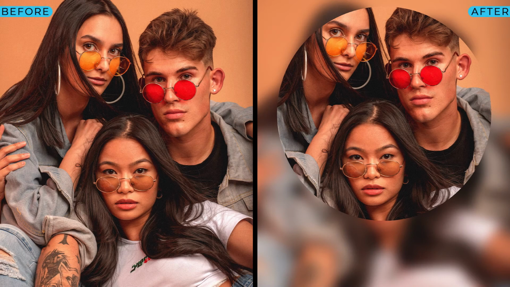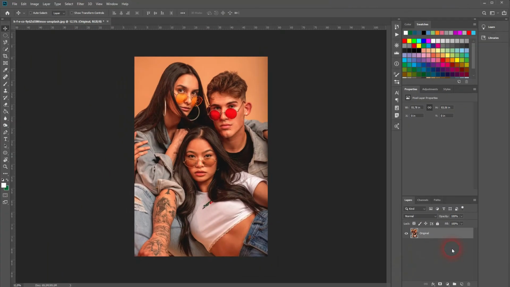And we're back, and this time I'm going to show you how to crop a photo in a circle shape with Adobe Photoshop. I'm going to show you 3 ways to do it. The first one is to use the frame tool.